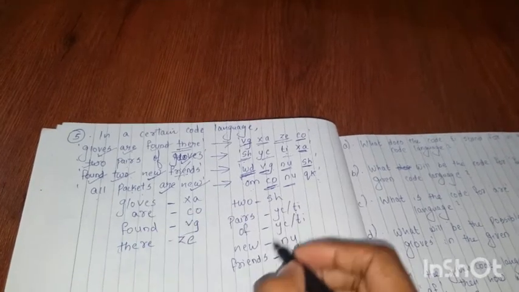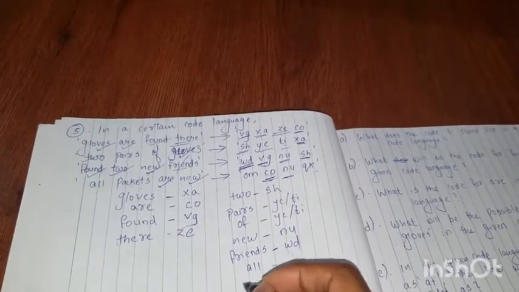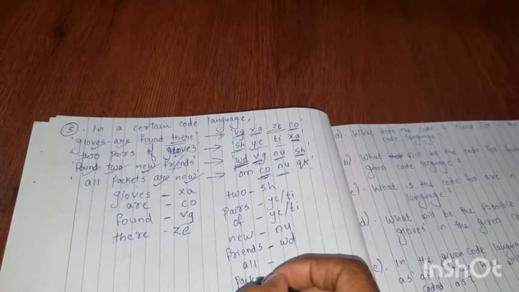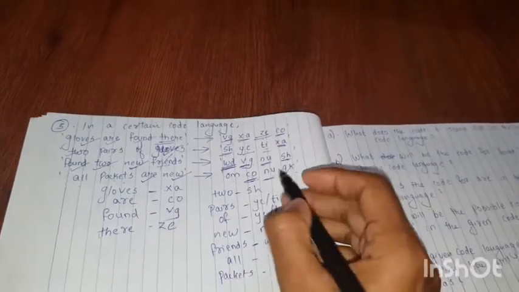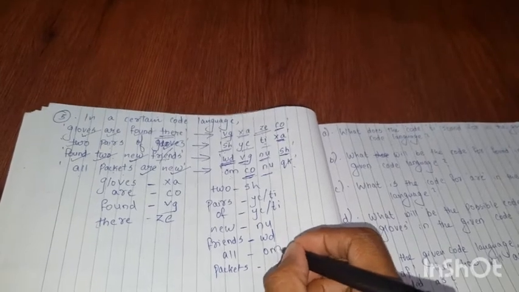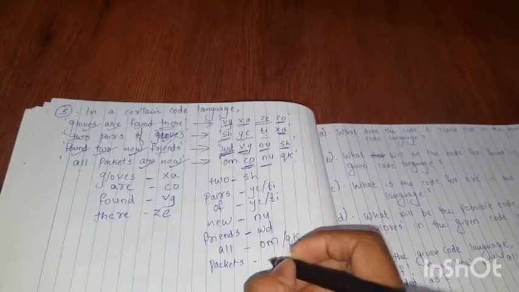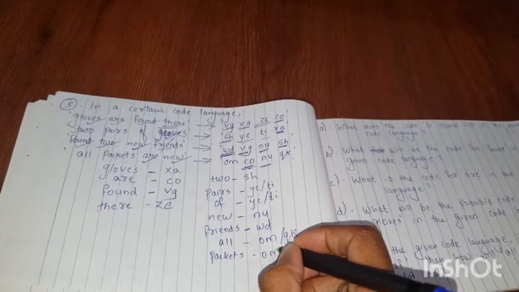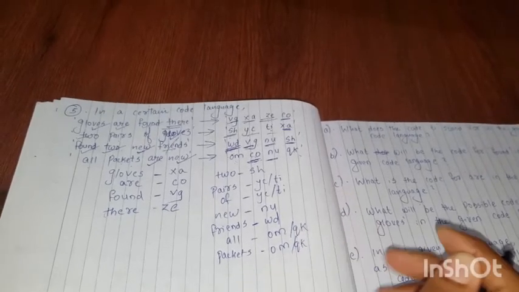Now going to the fourth line, all and packets are remaining. So the two codes remaining in the fourth line will be OM and QK. So that means the code for all is either OM or QK. The code for packets is also either OM or QK. Understood? Now going to the questions.